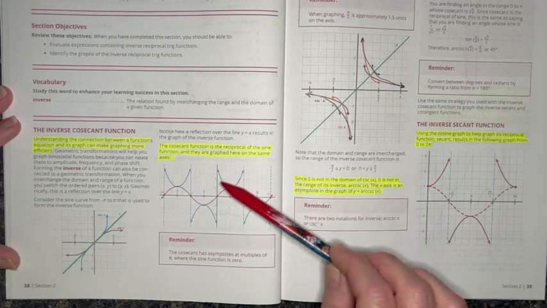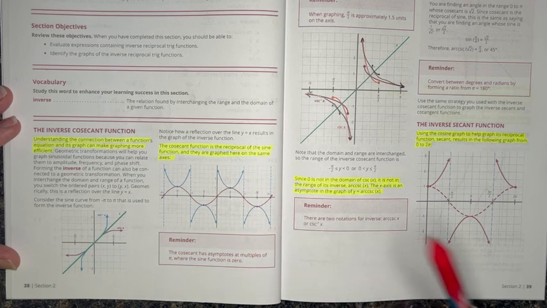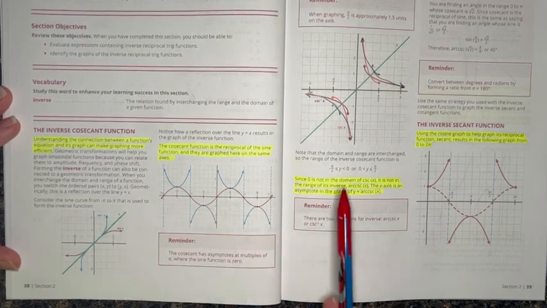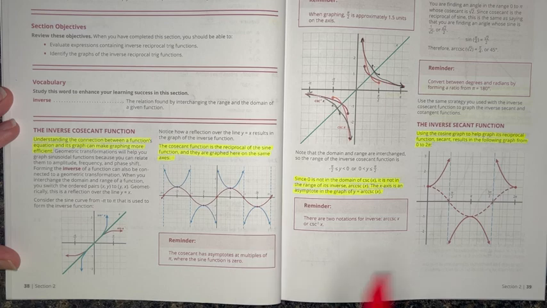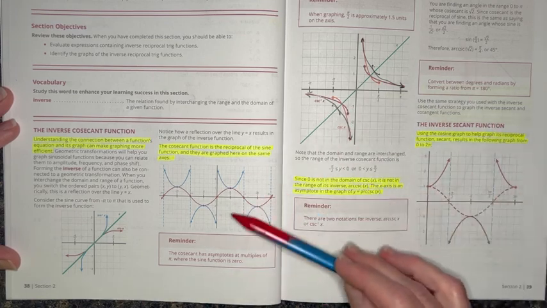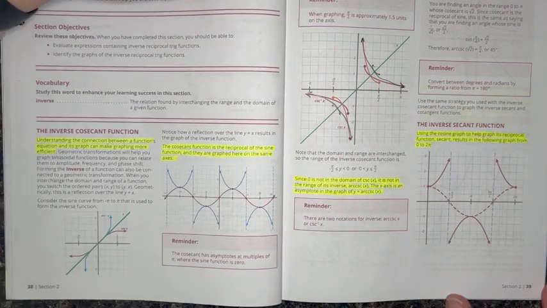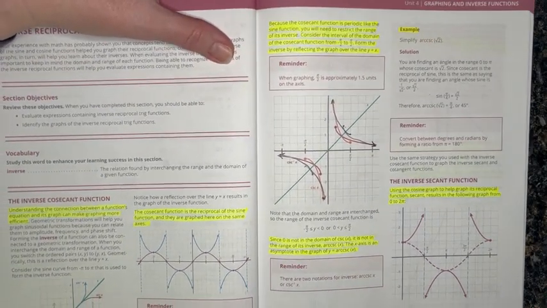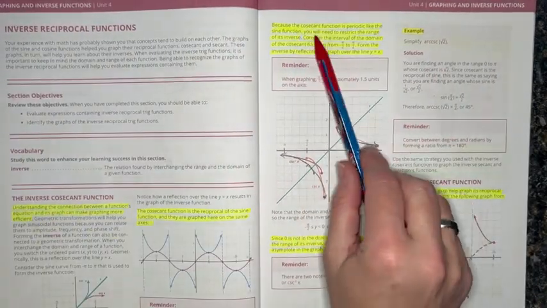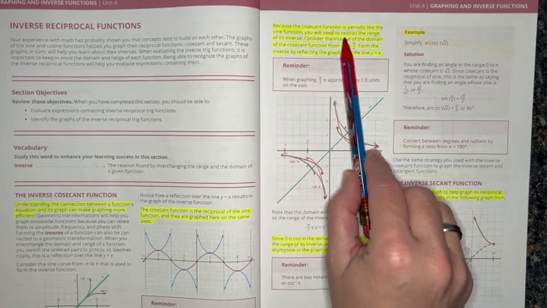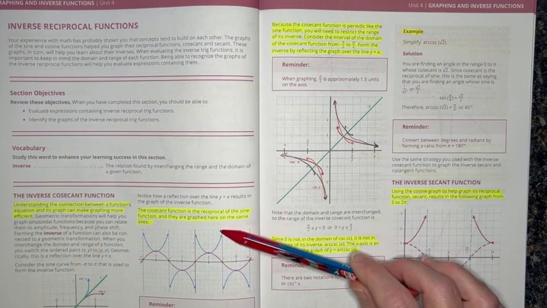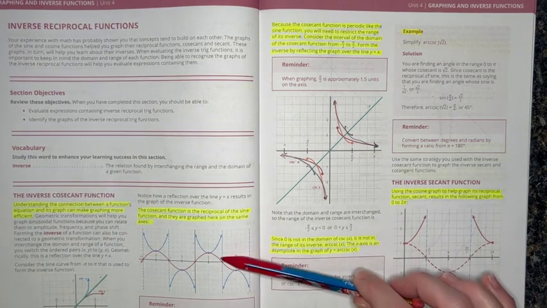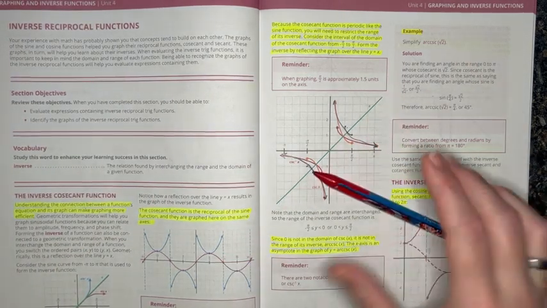Looks like this, and this, the blue, is the cosecant. Looking at this graph here, we see that the cosecant has asymptotes at multiples of pi, where the sine function would be 0, right? Because if we take the reciprocal of that, then we have an undefined term. Moving up here to the top of page 39. It says, because the cosecant function is periodic, like the sine function, you will need to restrict the range of its inverse, okay? So, cosecant, sine, the inverse cosecant is something different.